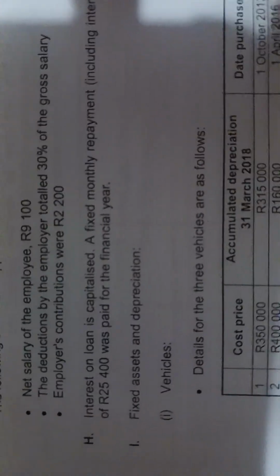So we have the 9,100, and yet again the 1 over half. What do we want? We want the 100%, but we have what? This piece on the second bullet says the deductions by the employer total 30% of the gross salary. So this 9,100 represents 70%, which is 100 minus the 30% deductions, because this is a net salary, right? So we have the 70%, which becomes 9,100 times 100 divided by 70.